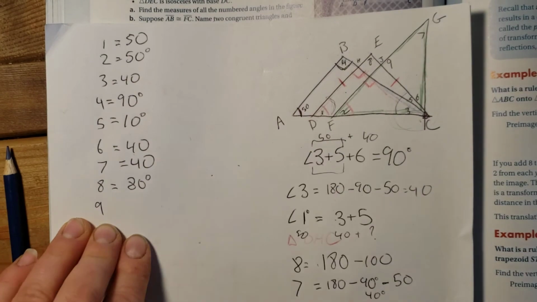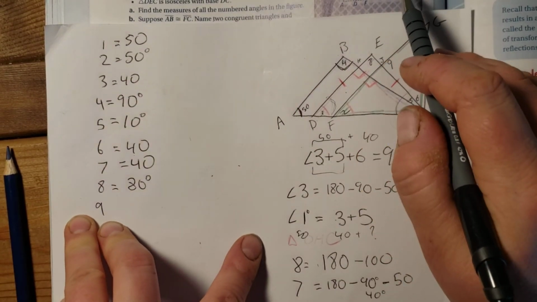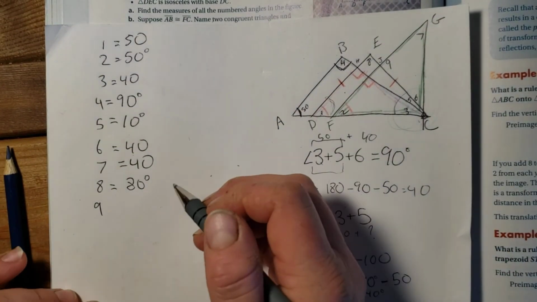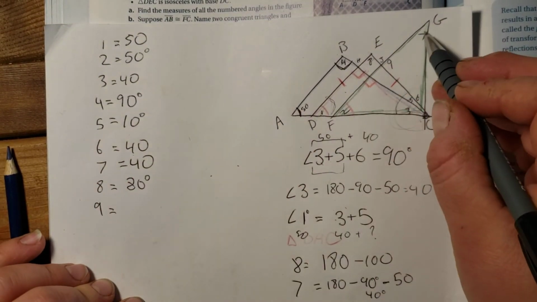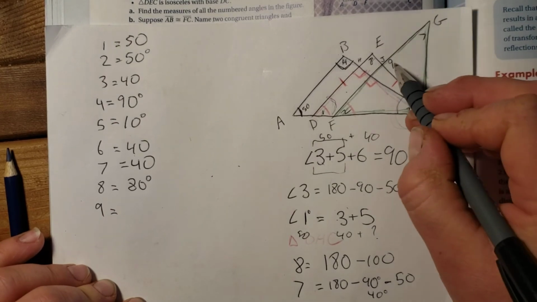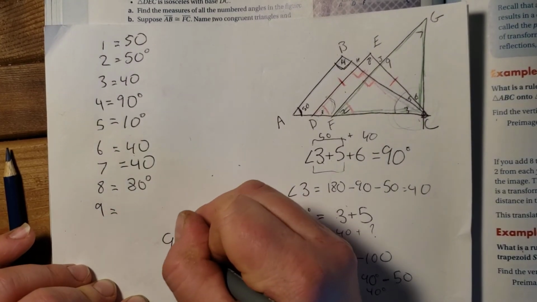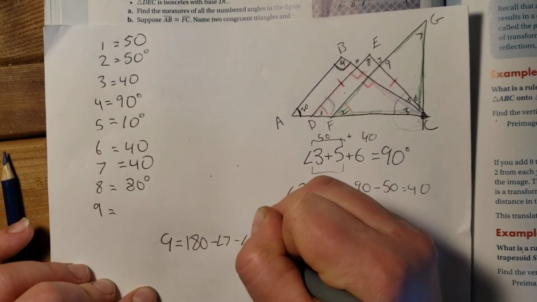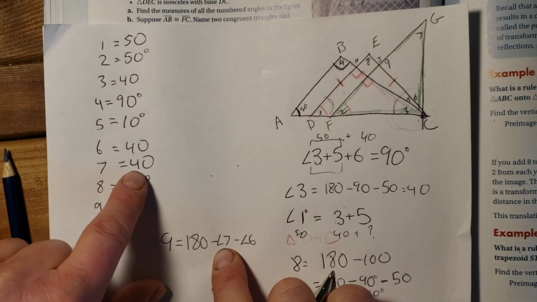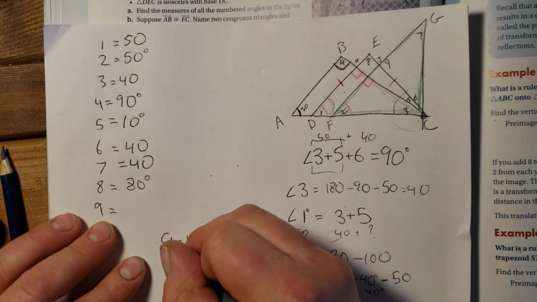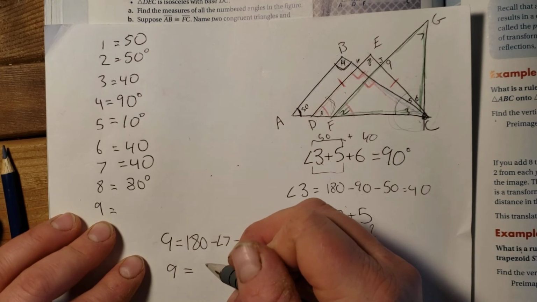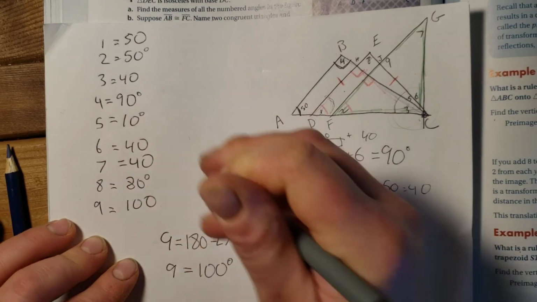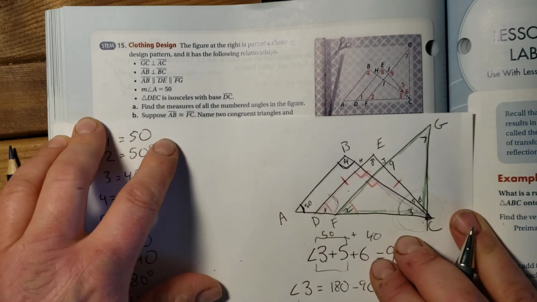40. All right, and let's look for number 9. Number 9 is right here. In this inner triangle, 7 plus 6 plus 9 is 180. So 9 is equal to 180 minus angle 7 minus angle 6. And angle 7 is 40 degrees and angle 6 is 40 degrees. So 9 has got to be equal to 100 degrees. All right, and that was part A.